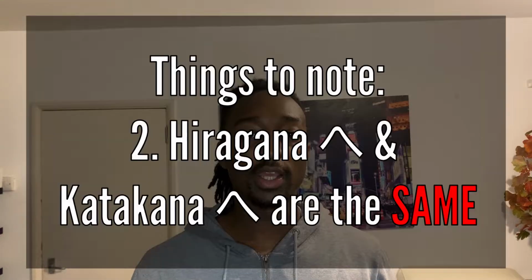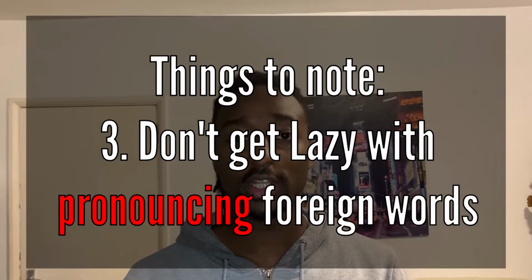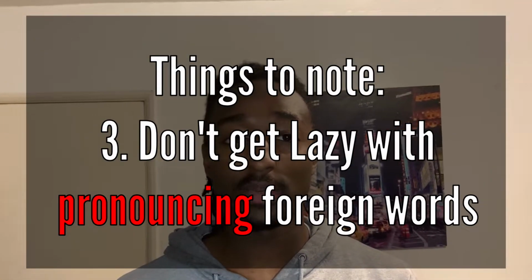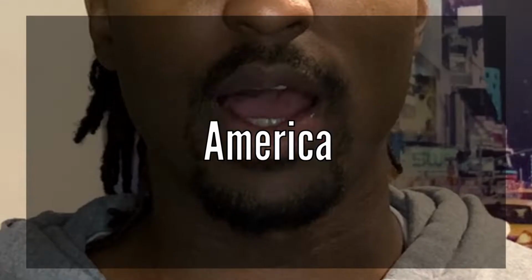Number 2. The Hiragana and the Katakana character representing the sound for he look exactly the same. You shouldn't be too confused, just know yes they look exactly the same and they are the same. So yeah, you're not tripping. Number 3, even though the foreign words written in Katakana sound quite similar to their English counterpart, it does not mean you should get lazy and pronounce it as you would if you were speaking English. For example, the word America. In Japanese, it's pronounced America.